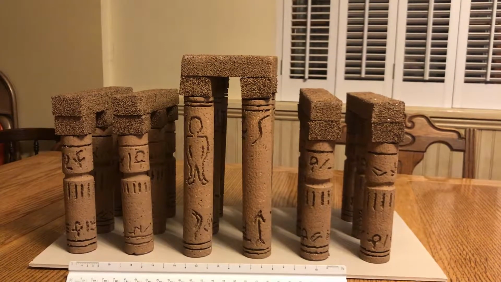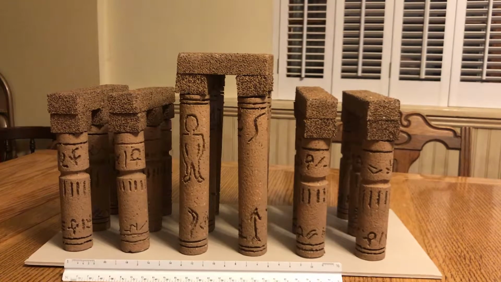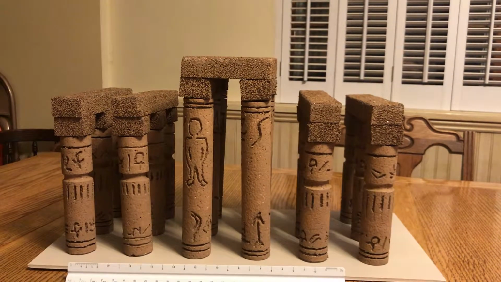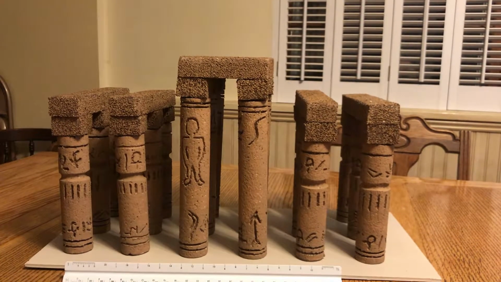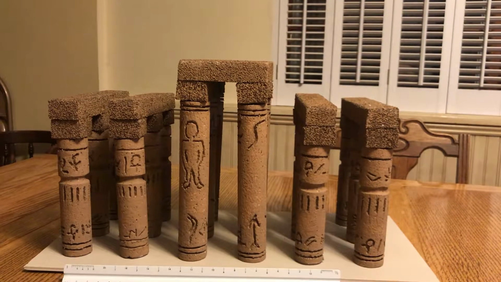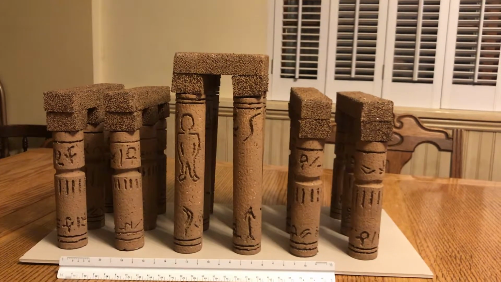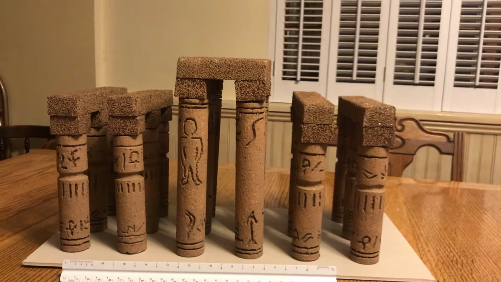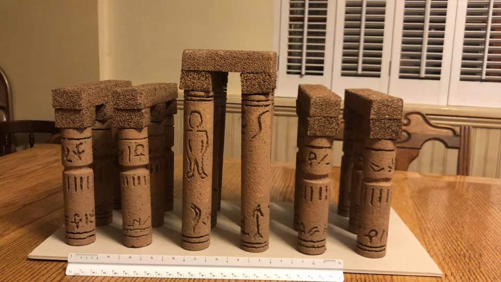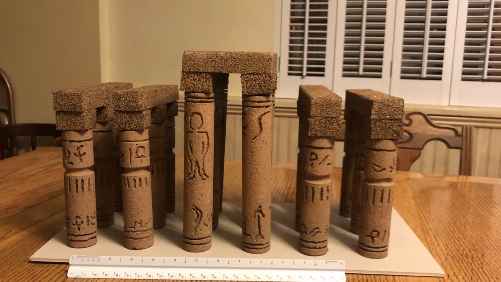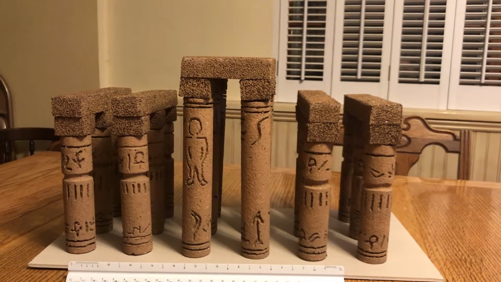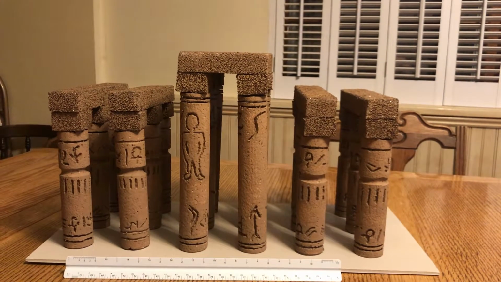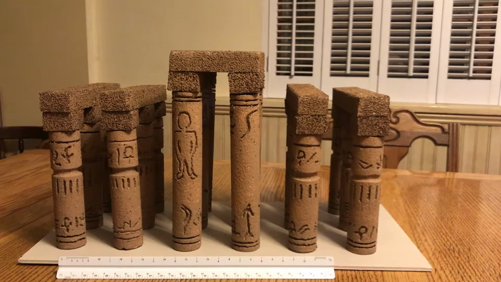Those are pretty much the only people that were allowed to go into the hall. The only time the public would be allowed there would be to view festival processions for the different times of the year, sort of like our modern-day Easter or Ramadan, a celebration as part of their culture.